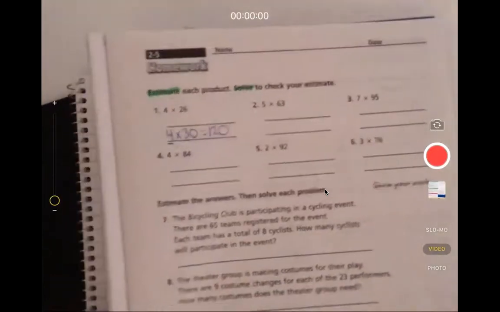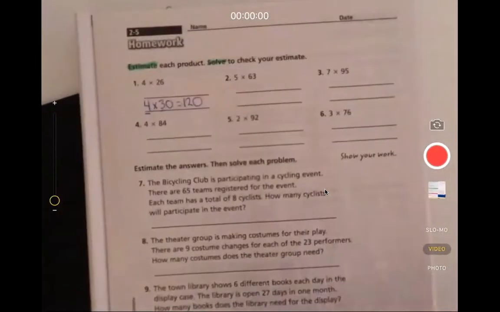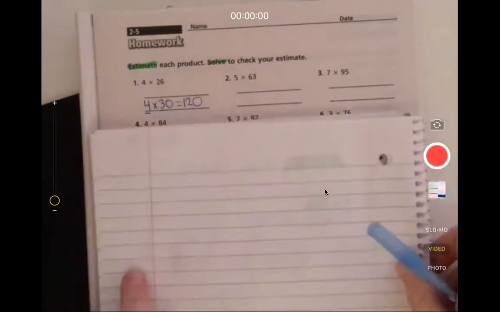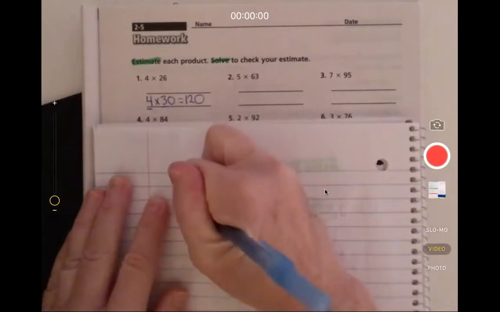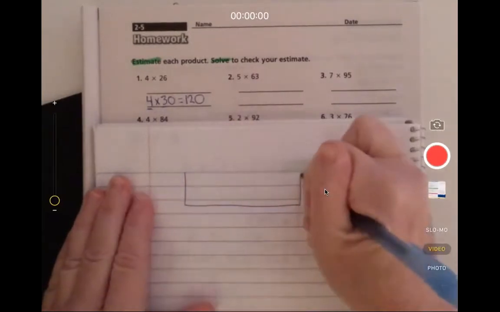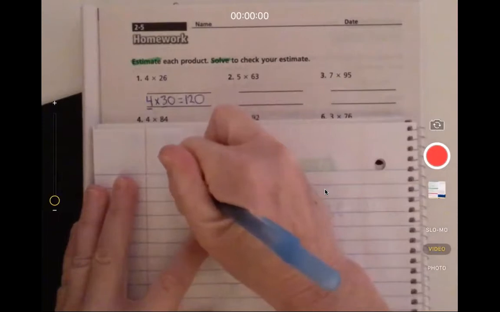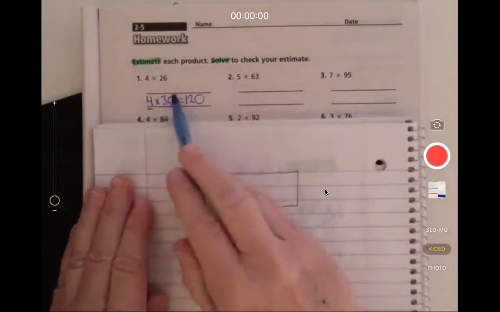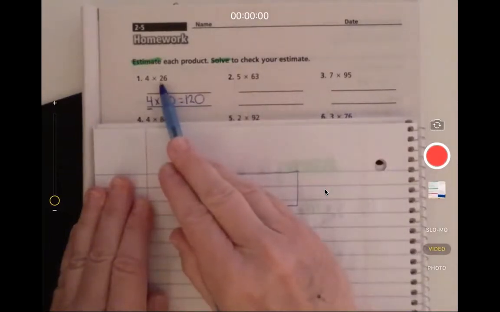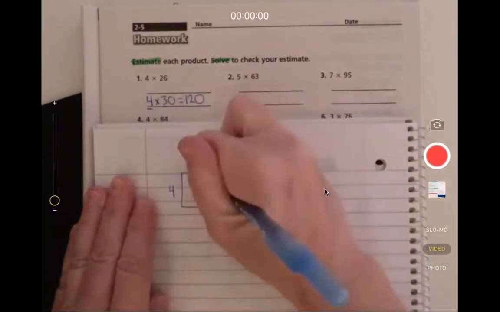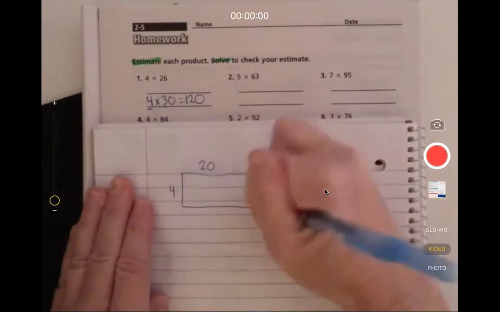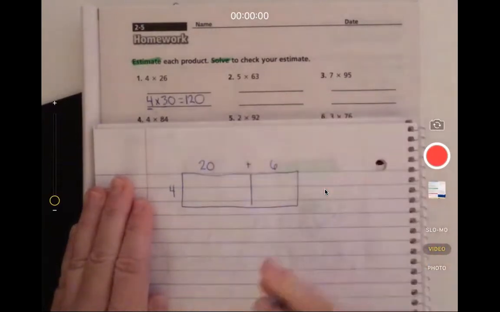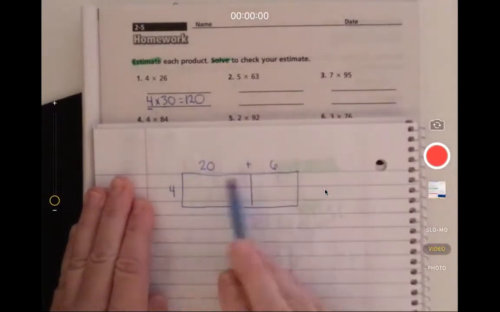Let's go back to our spiral. We'll come back to this. I've got to turn to the back side of my notebook, so this way I can work together. I'm going to draw my area model, and this is how I'm checking myself, okay? I'm going to put down my 4 times 26. So again, I'm breaking this up by tens and ones. 2 tens makes 20, plus what's left over are the 6 ones, because 20 plus 6 equals 26.